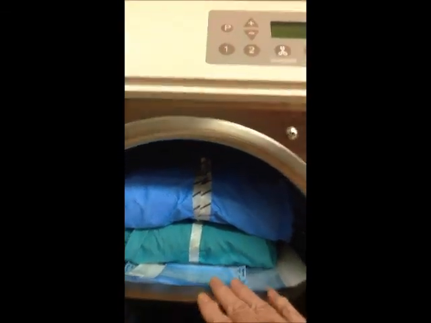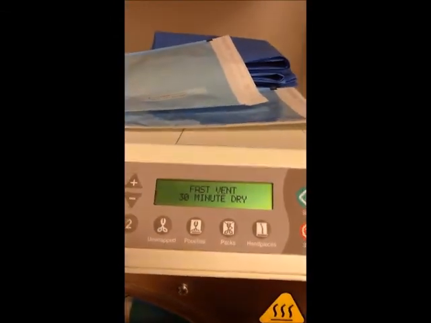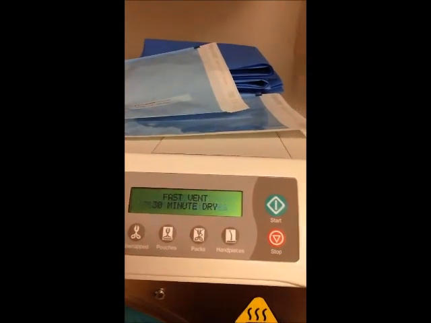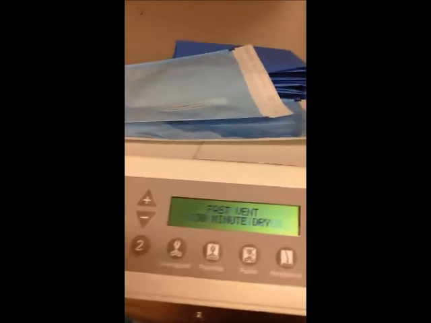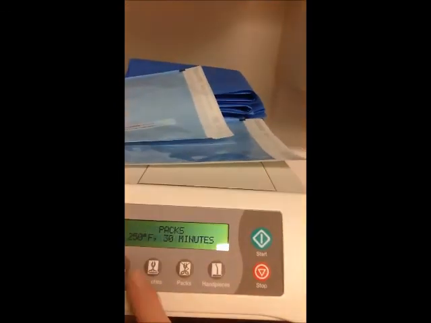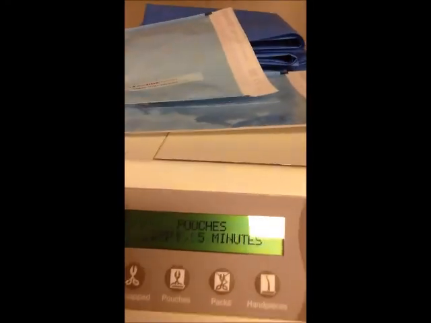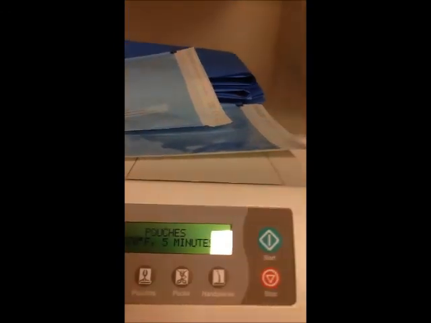You can add some instruments in the front here. There's still a little bit of room, and then you'd come up here and if you were picking packs, you would have 250 degrees. It would be pressurized for 30 minutes. And then you would have a 30-minute vent dry. If you were just doing the pouches, that's these without any of the packs, you would have 270 degrees for about 5 minutes with a 30-minute dry time.